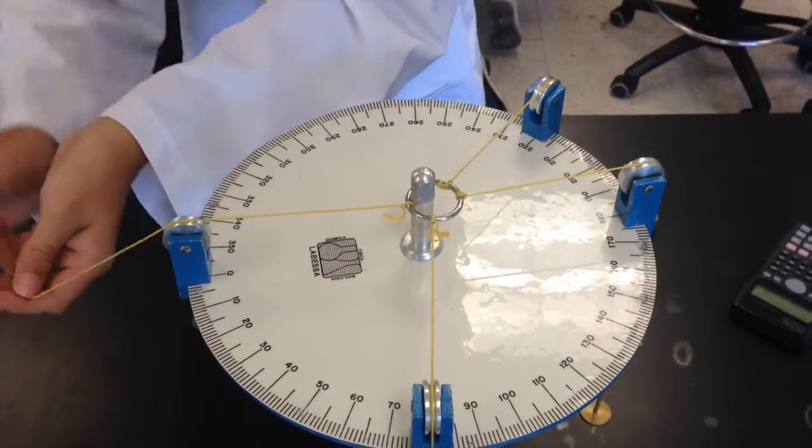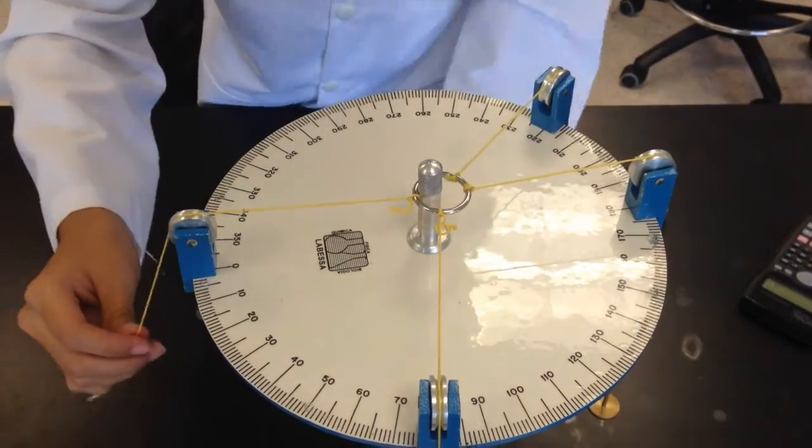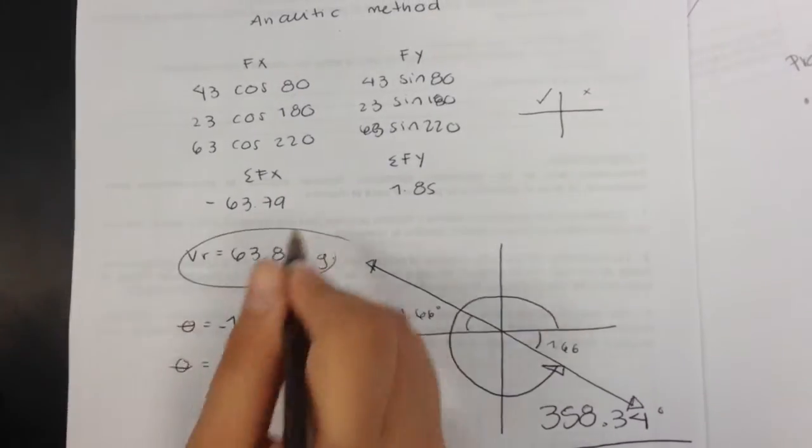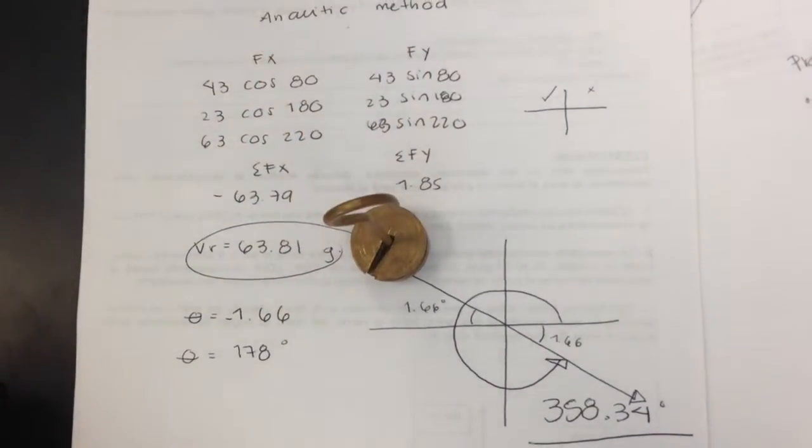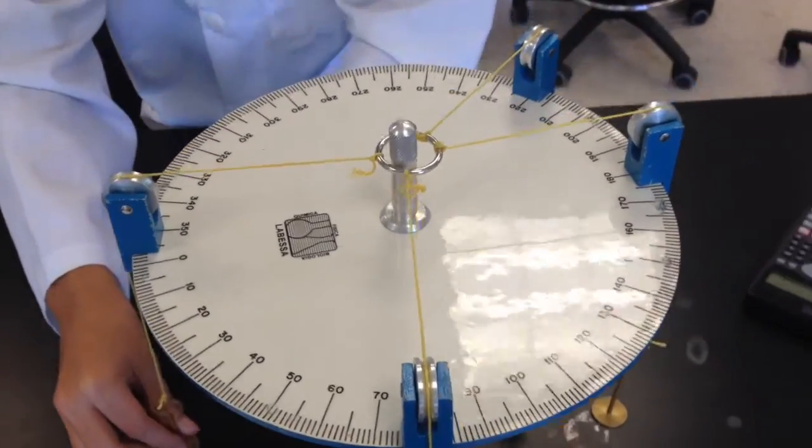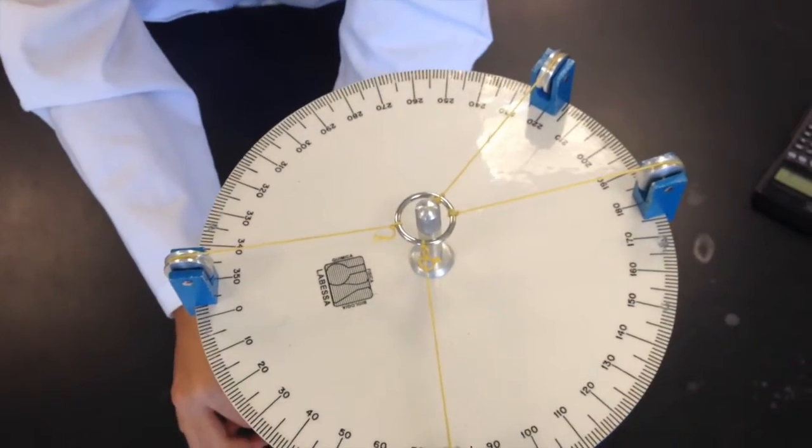We will put the last pulley at 358 degrees and then put a weight of 63 grams. We finished! Let's see the results.